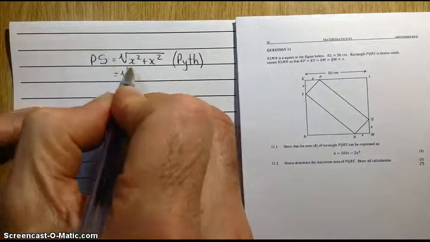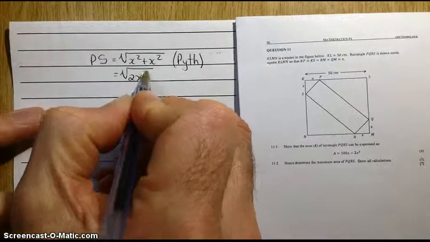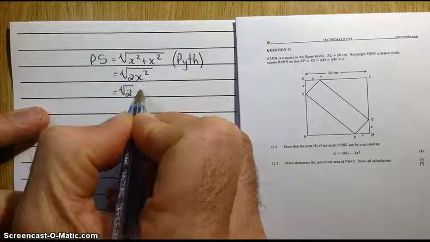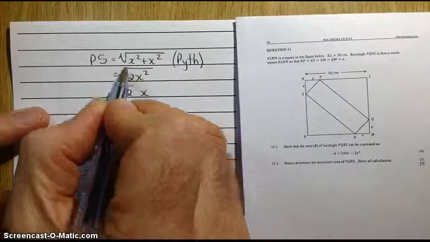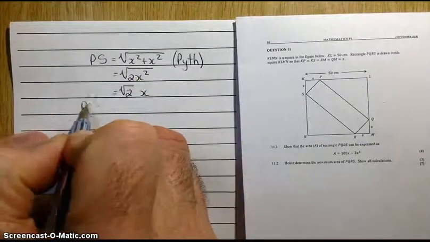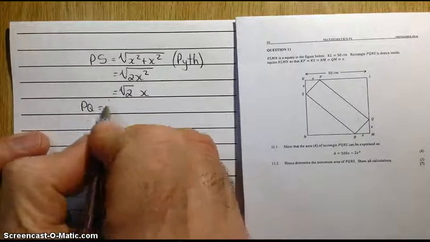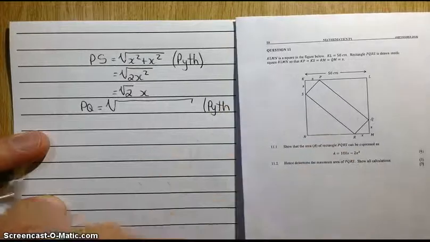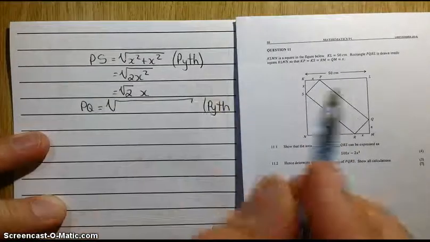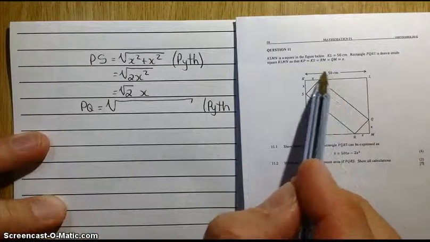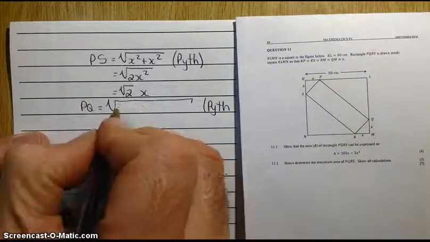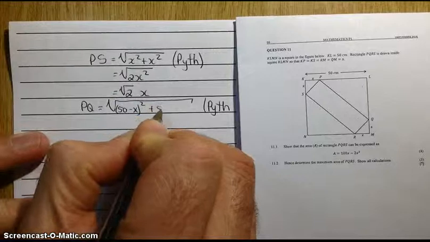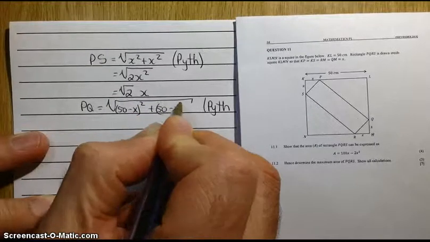Then that gives us 2x squared, which can be simplified to root 2x. Then the length of PQ will be equal to, again applying Pythagoras, the length of PL will be 50 minus x as well as LQ. So it is 50 minus x squared plus 50 minus x squared.